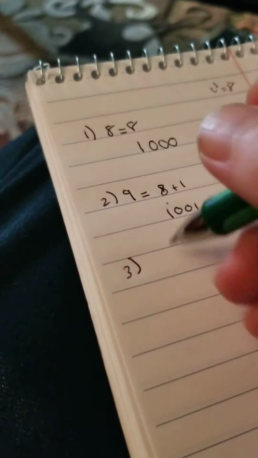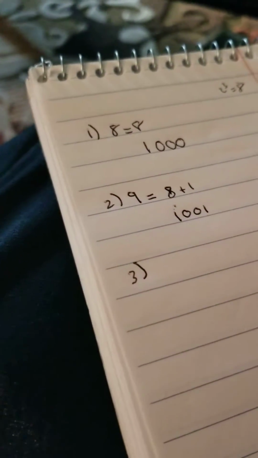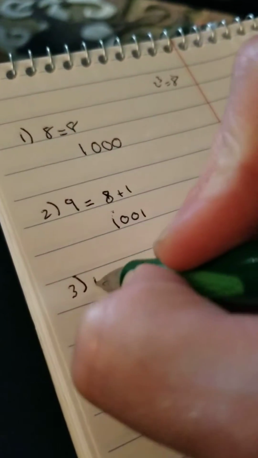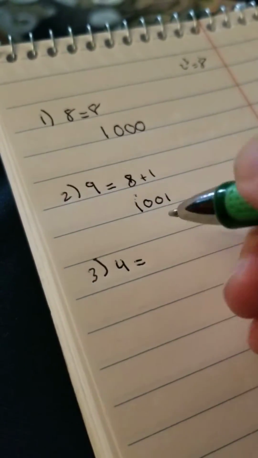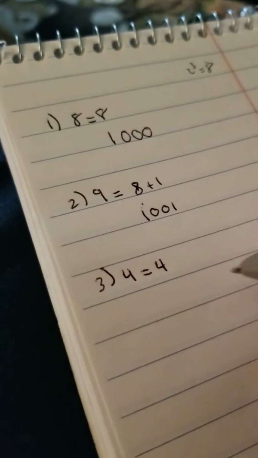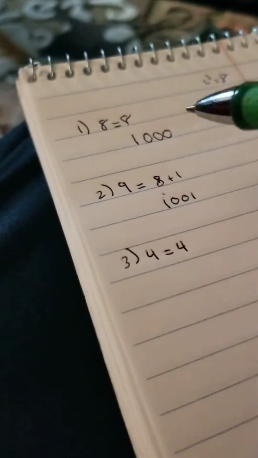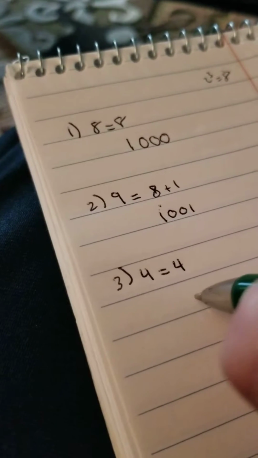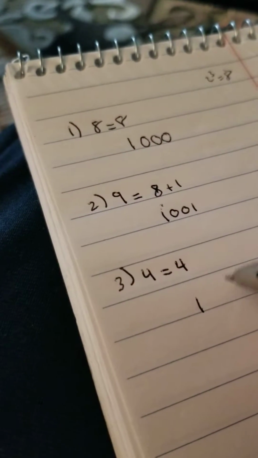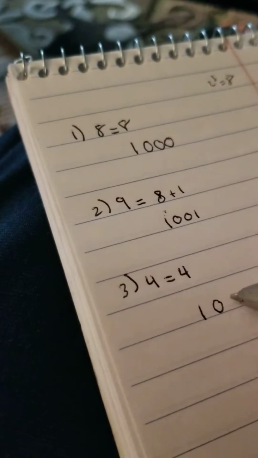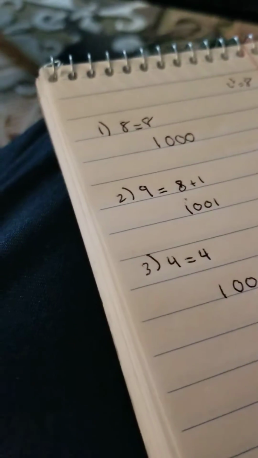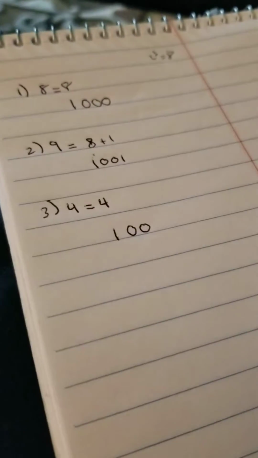Alright. Number 3. It's 4. And, well, there's a power of 2 that is equivalent to 4. So, much like the 8, 4 is going to be activated because it is equivalent to that place value number. And there is no remainder for the 2 or the 1. So, therefore, it is 100.